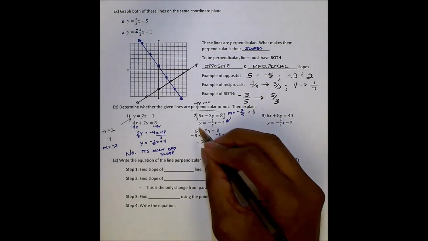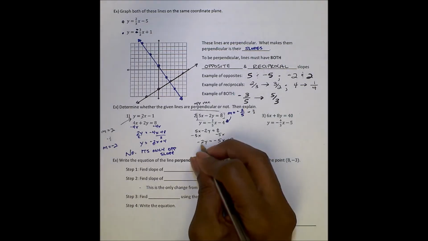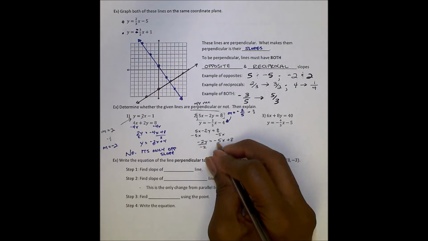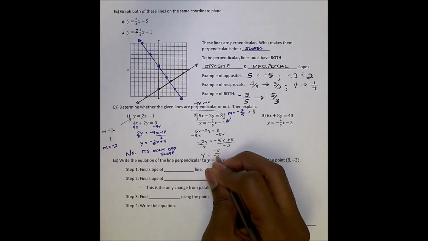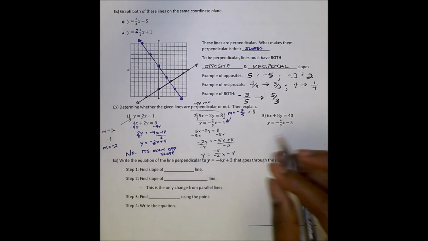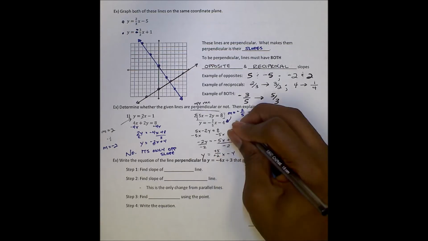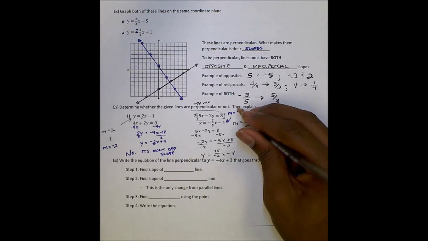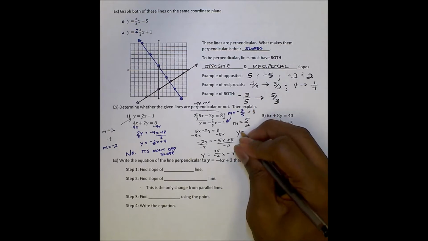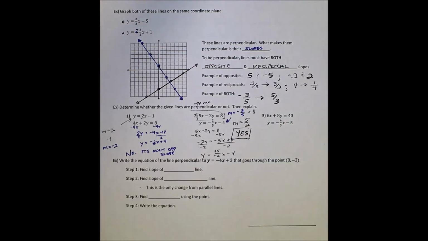Okay, remember that's how we move. We move things just like we're trying to solve. And now to get y all the way by itself, I'll divide by negative 2. And so I have y equals negative 5 over negative 2x minus 4. Now notice I have a negative divided by negative, and that makes it positive. So my slope then is positive 5 over 2. Hey, are these two perpendicular? Yes. They have opposite reciprocal slopes. Opposite reciprocal slopes.